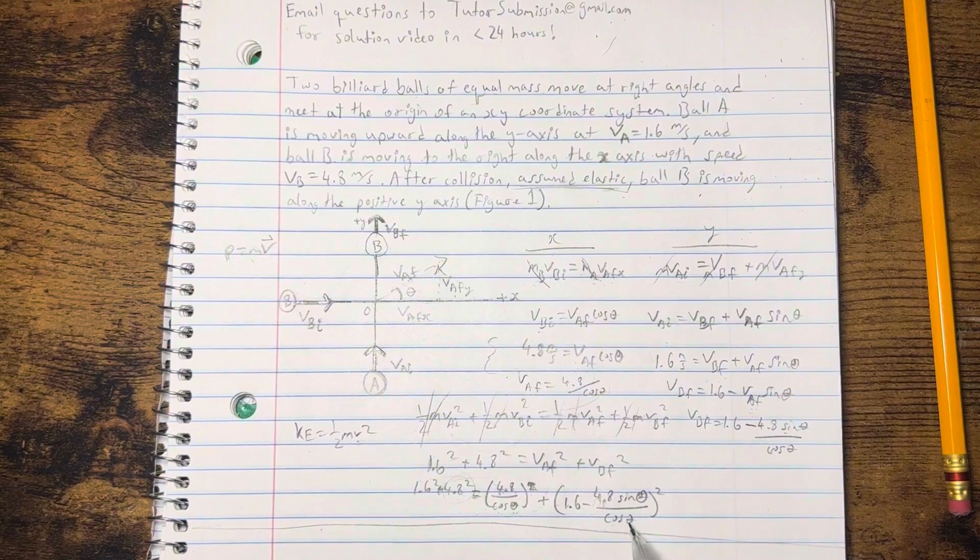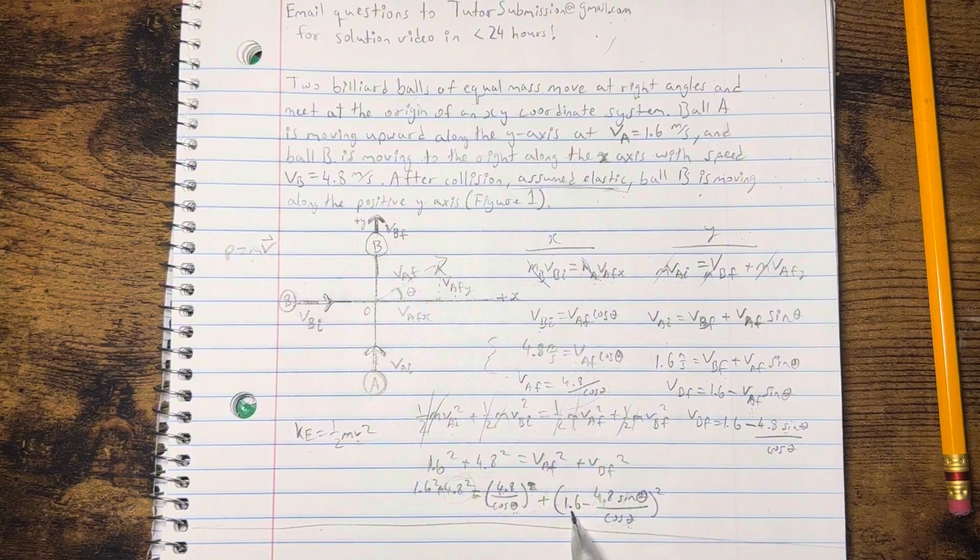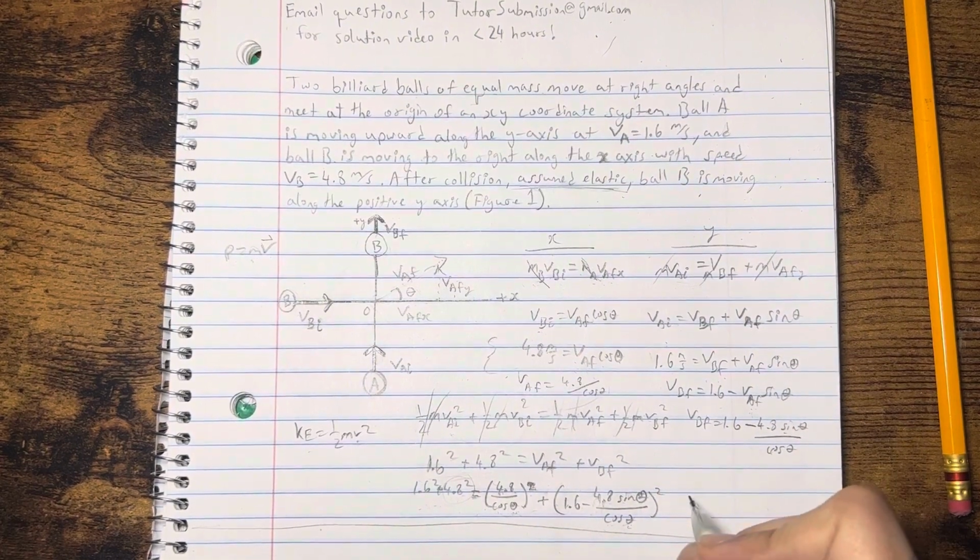Likewise, if we go over here and plug in 0 for theta, cosine gives us 1, and sine of 0 is 0. So this whole expression goes away, even though there's a 1 on the bottom, and we're left with 1.6 minus 0, which is 1.6. This is great because now we're left with exactly the same expressions as on the left side: 4.8 squared plus 1.6 squared. So this basically tells us that theta is 0. The angle is 0 degrees.